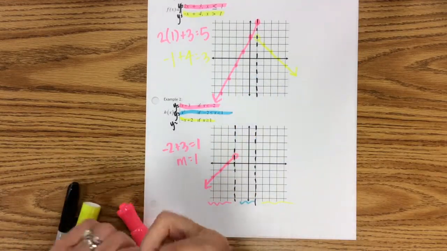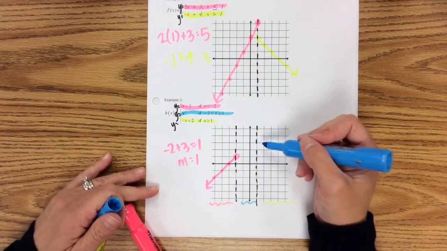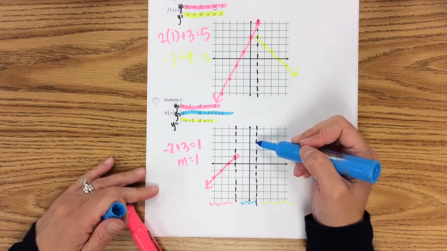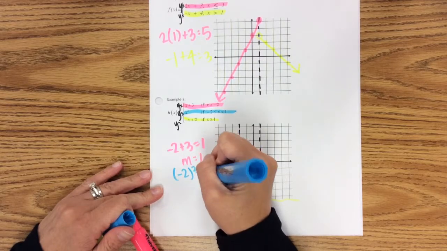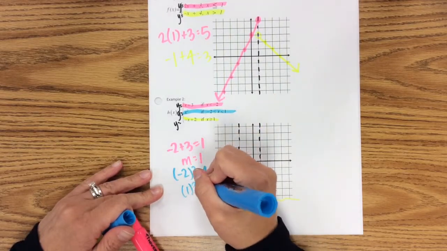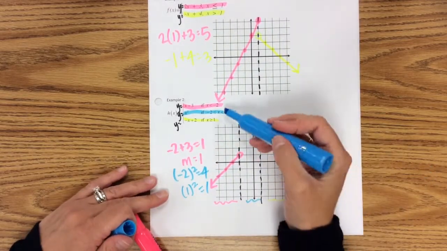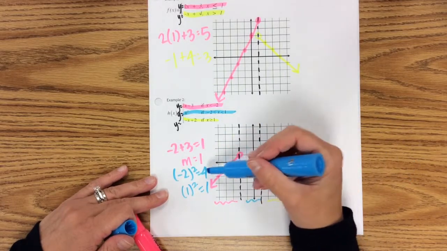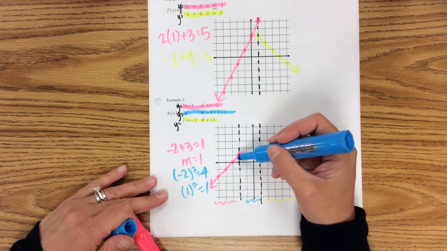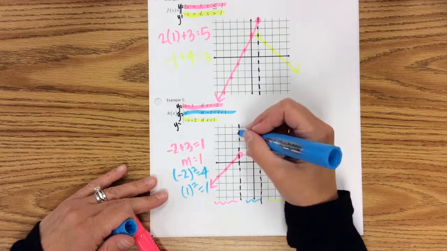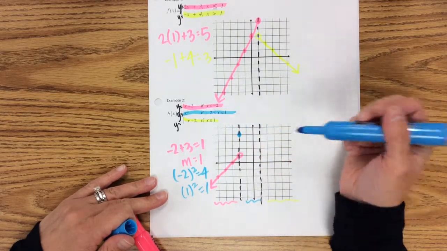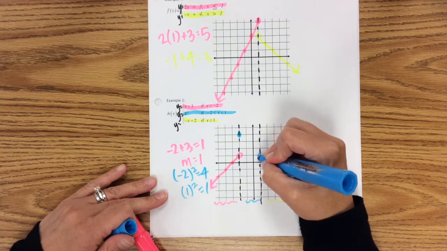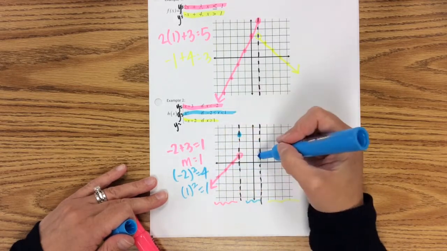This one has 2 starting, kind of like a starting and an ending point because it's between 2 dotted lines, so I'm going to plug in both. I'm going to plug in negative 2 and get 4, and then I'm going to plug in 1 and get 1. So when I plug them into the x squared, I get the height that I need to start at. 1, 2, 3, 4. Closed circle because there's a little line. And then the height I need to end at. When I plug in 1, I get 1.